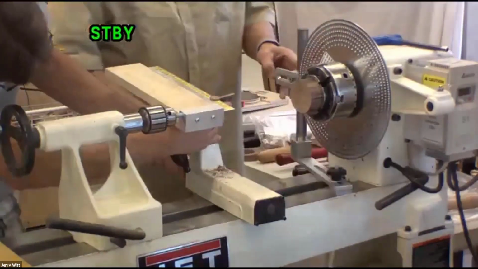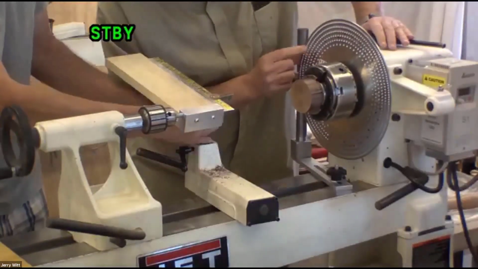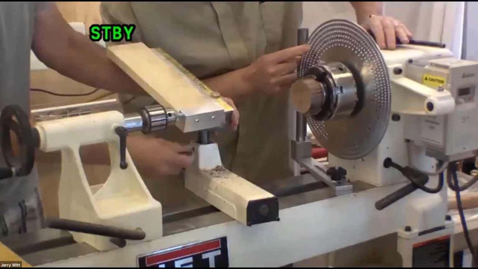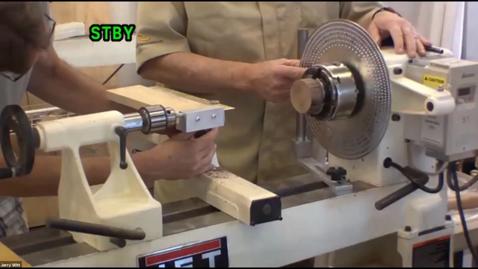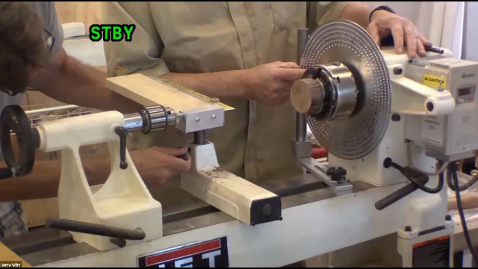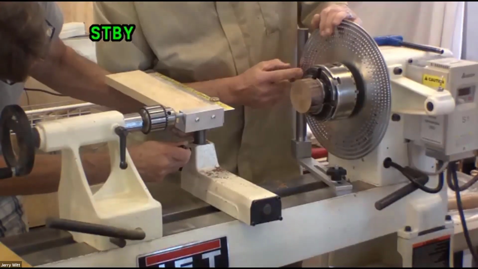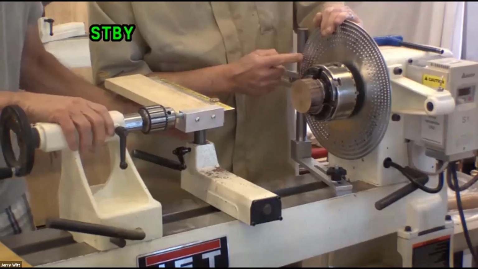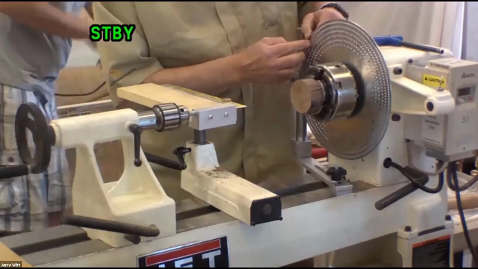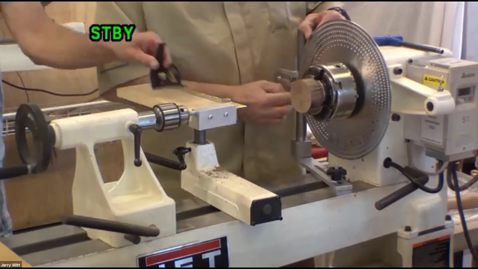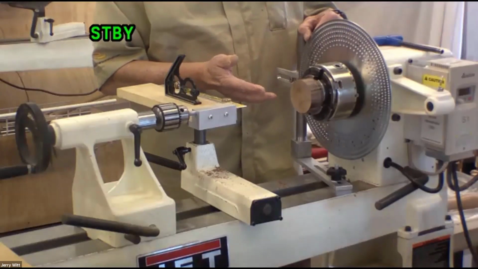Now this has 12 segments, and if I use the 120 hole ring on my index wheel, I know that if I go every 10 holes, it's going to give me 12 evenly spaced segments.